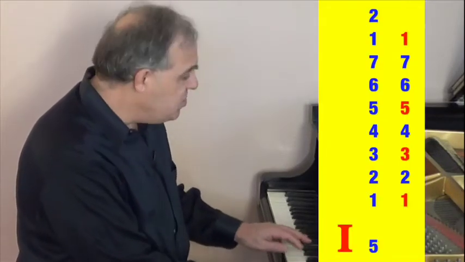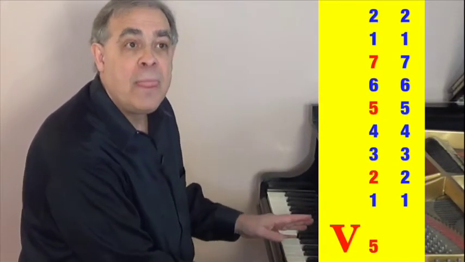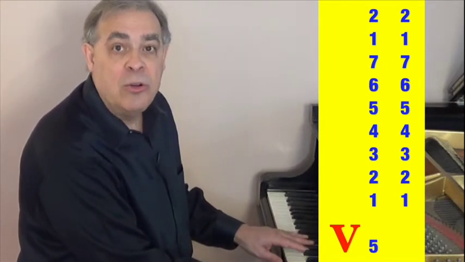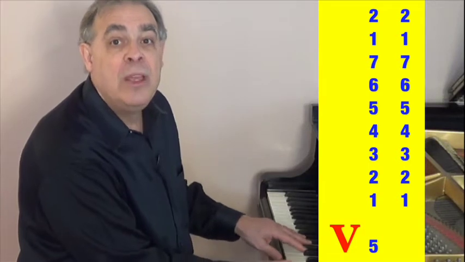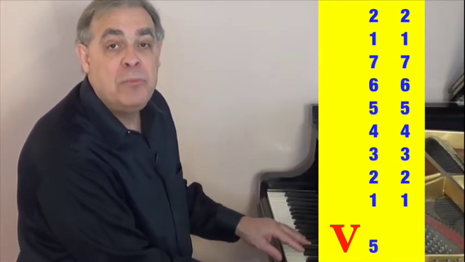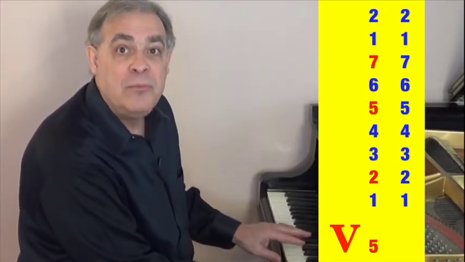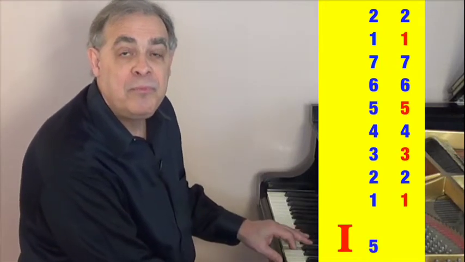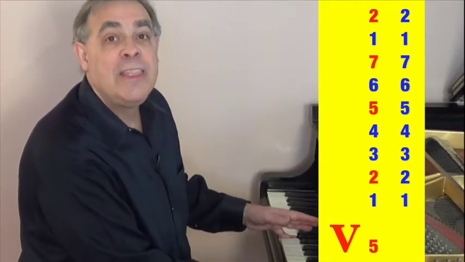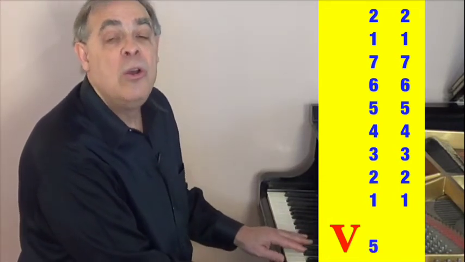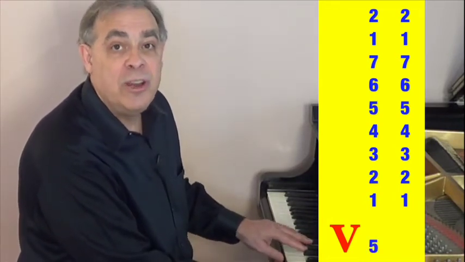So for instance, if this is your 1 chord, here's your 5 chord, and the 3rd of that chord, the 7th scale degree, wants to pull to the 1st scale degree. Similarly, the 5th of that chord, 2nd scale degree, also wants to pull to the 1st scale degree.